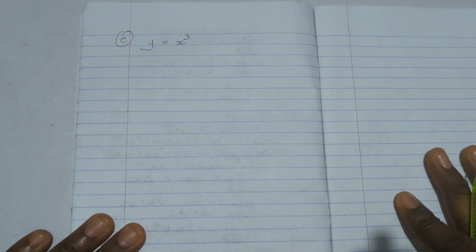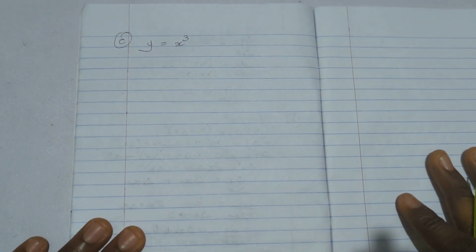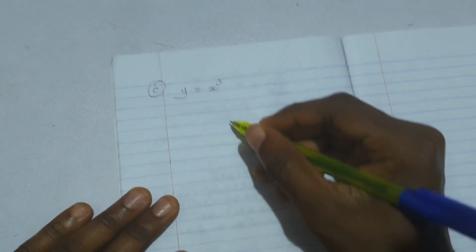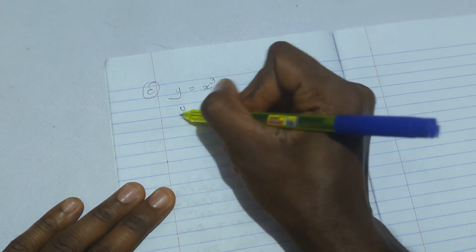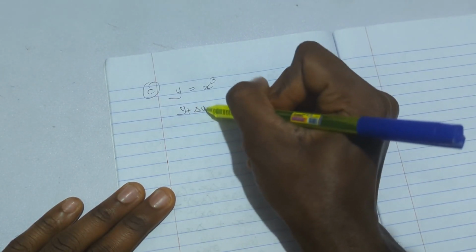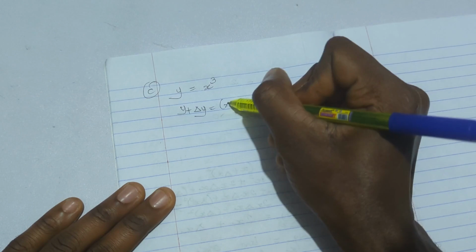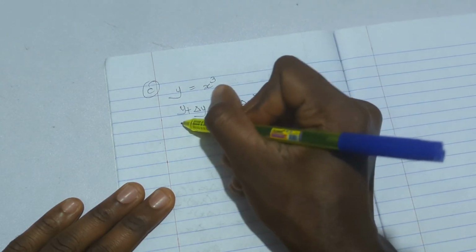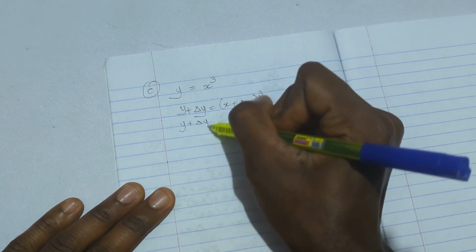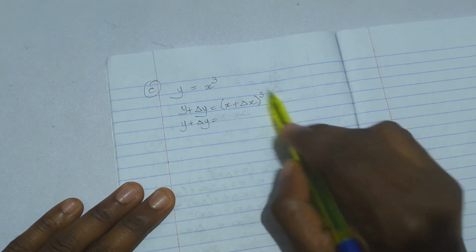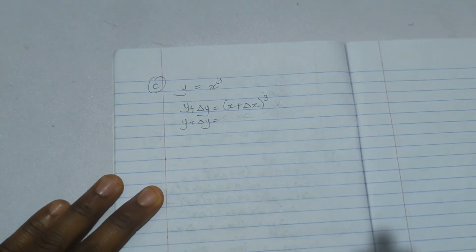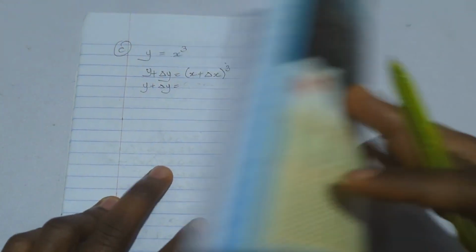Let's go on to the third example. So we have y is equal to x cubed. Of course, I believe you should know the pattern by now. So we are going to say y plus delta y equals x plus delta x all cubed. So now the effort is to try to expand this. So let's quickly make use of Pascal's triangle to expand it.